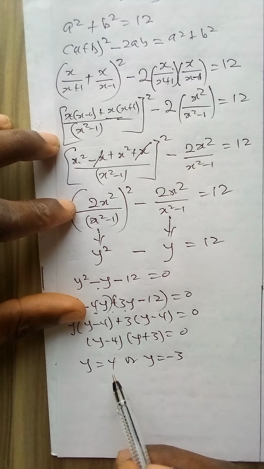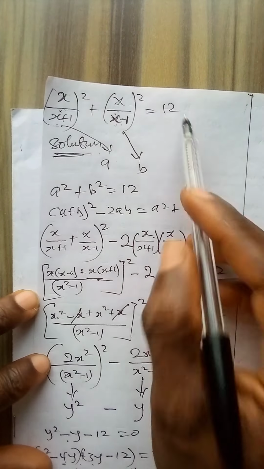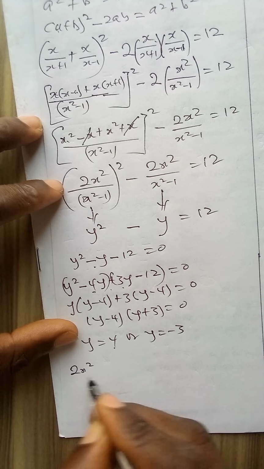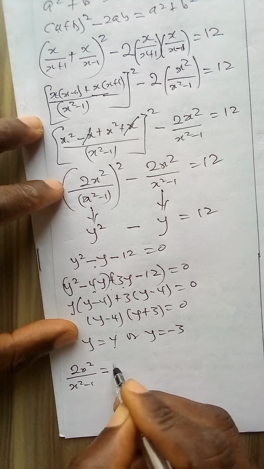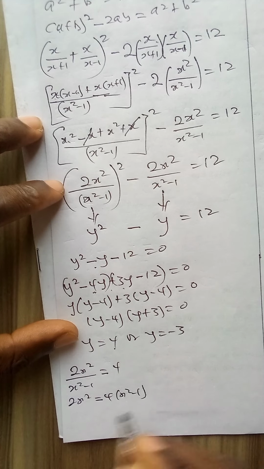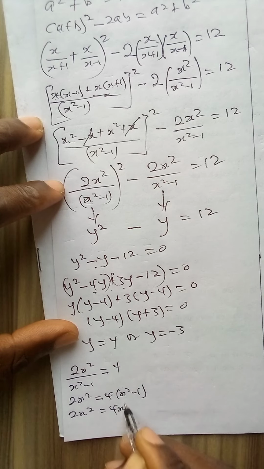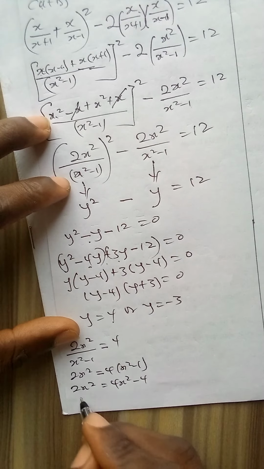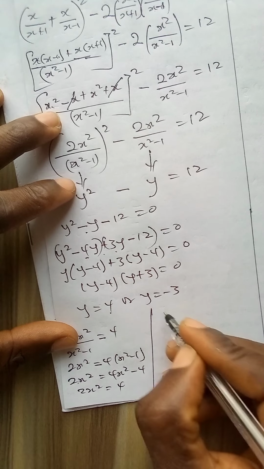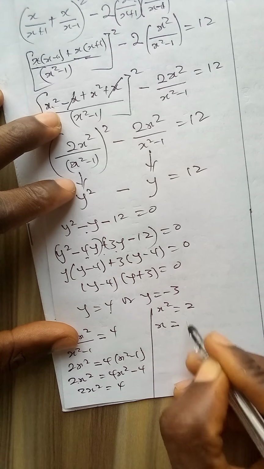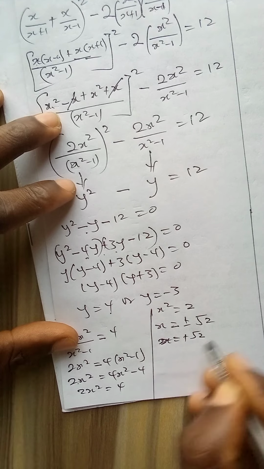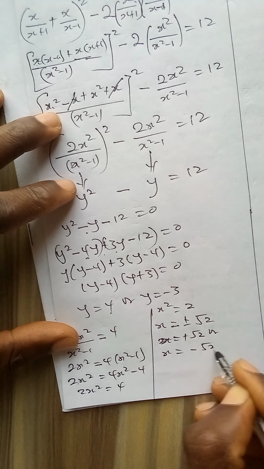Then after that, when we get the value of x, we'll back substitute to see if we're going to get 12. So when y is equal to 4, that means 2x squared over x squared minus 1 is equal to 4. If I cross multiply, 2x squared is equal to 4 times x squared minus 1, and 2x squared is equal to 4x squared minus 4. Then 2x squared, if I bring this one here, is equal to 4. x squared is equal to 2 and x is equal to plus or minus root 2. So x is equal to plus root 2 or x is equal to minus root 2.